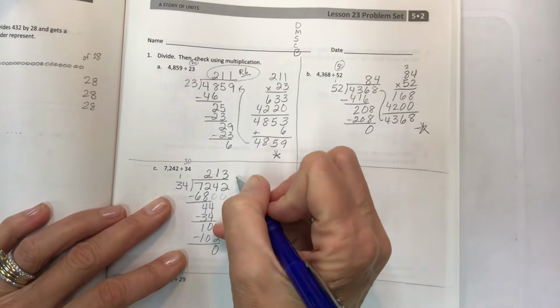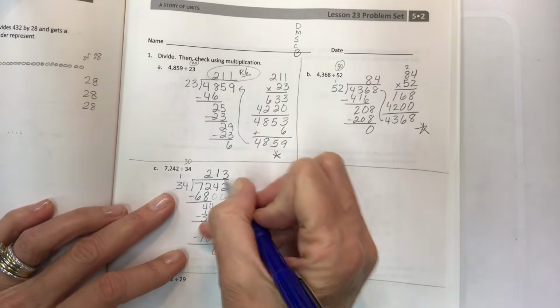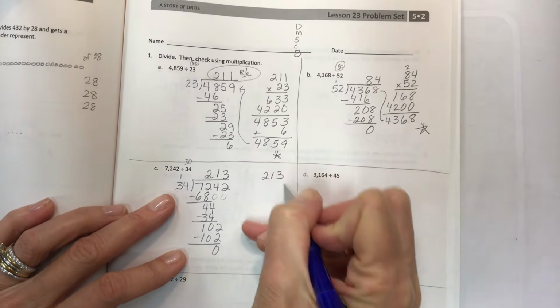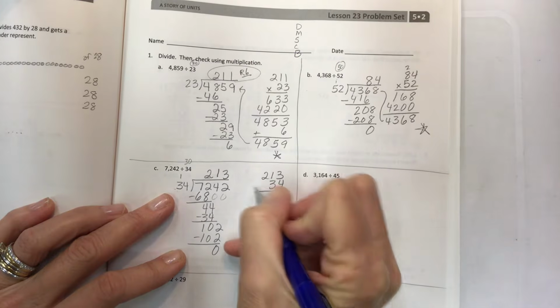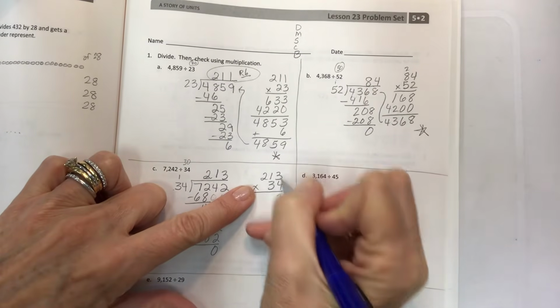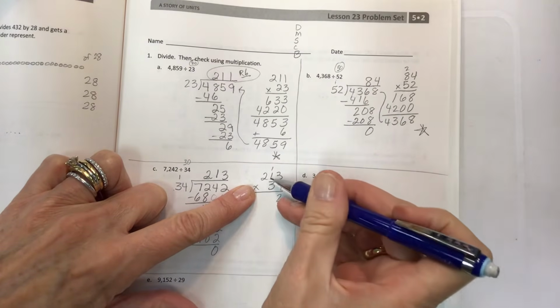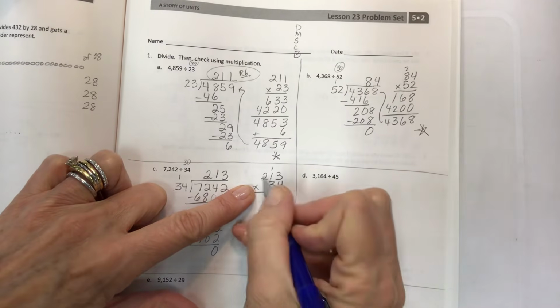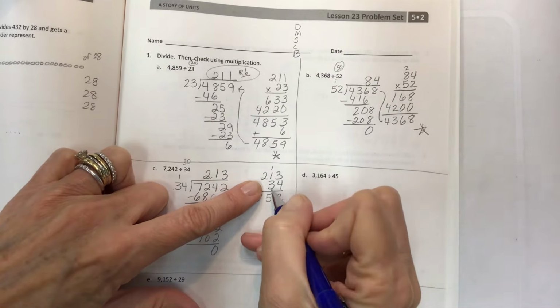Okay, so we have no remainder. You don't have to put R0. You can just leave it at 213. Set up your check. Start multiplying. 4 times 3, you've got 12. Carry that 1. 4 plus 1 is 5, and then we have 8. Hold that spot with a 0.